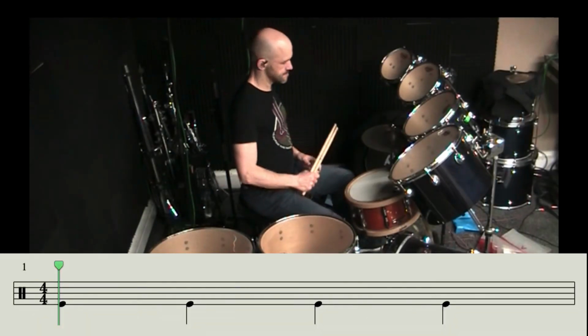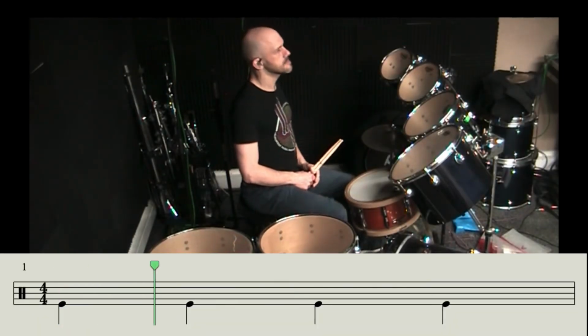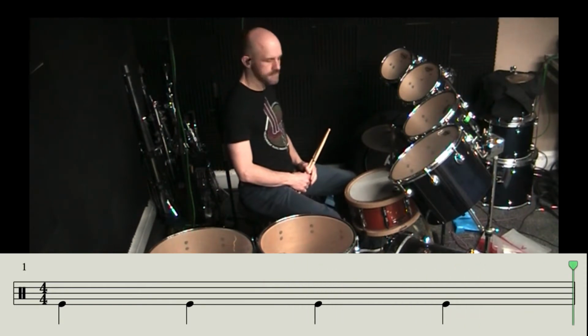So first, let's hear just the bass drum playing in quarter notes. Now we've got 6 toms, so let's play an eighth note on each tom, and then we'll put 2 kick drums at the end to make 8, and that will be another bar.